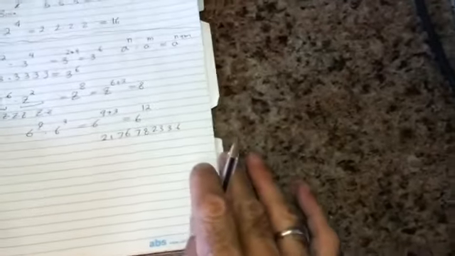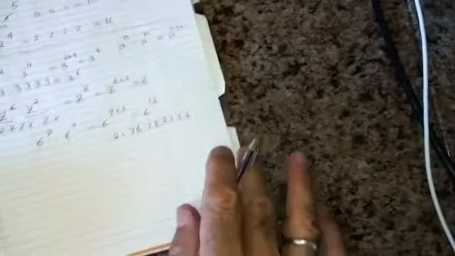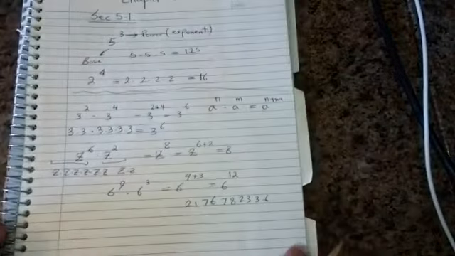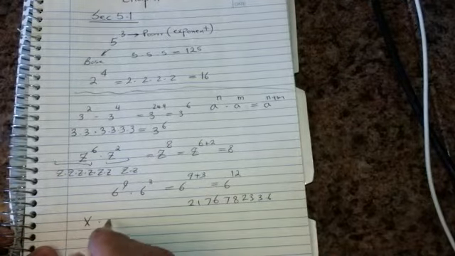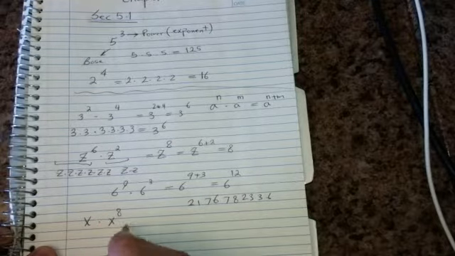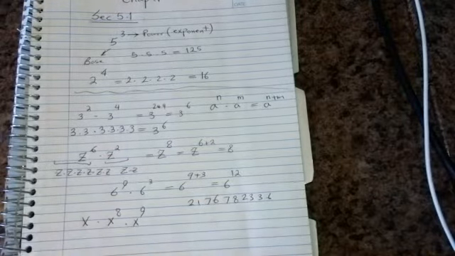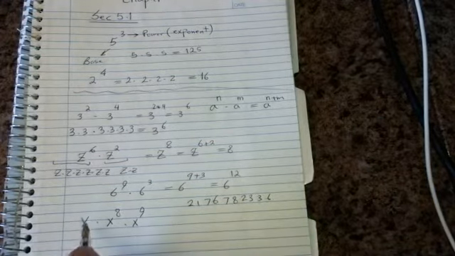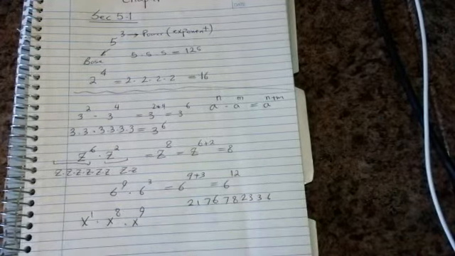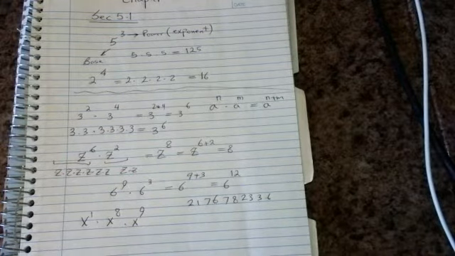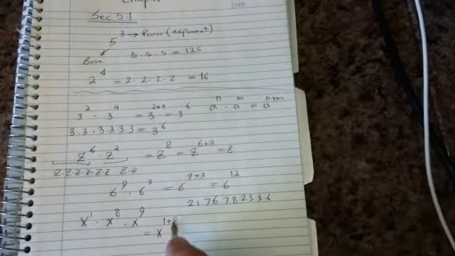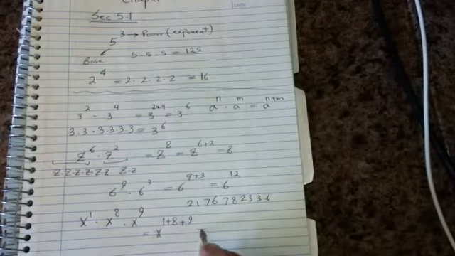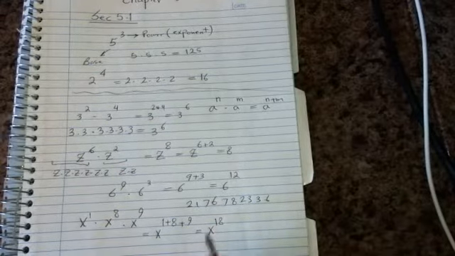And that's also true when you have a bunch. Let's say you have here x times x to the 8 times x to the 9. When you don't see any number, it means it's always 1. If you don't see any power or exponent, it is always 1. So that would be x to the power of 1 plus 8 plus 9, or x to the power of 18.